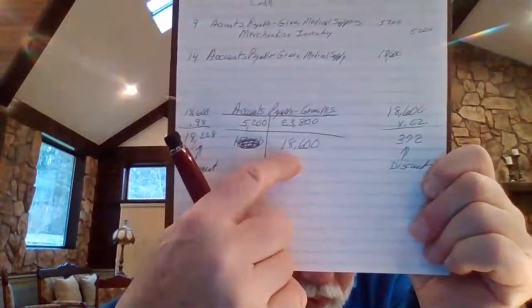So on the 14th, we are going to satisfy our liability to Green Medical Supply. So we're going to debit accounts payable, Green Medical Supply, at the total amount of $18,600, because that's what's in that account, and that's what we're satisfying.